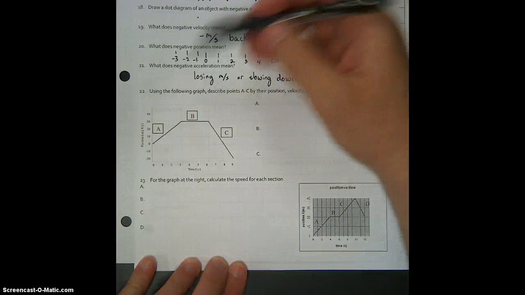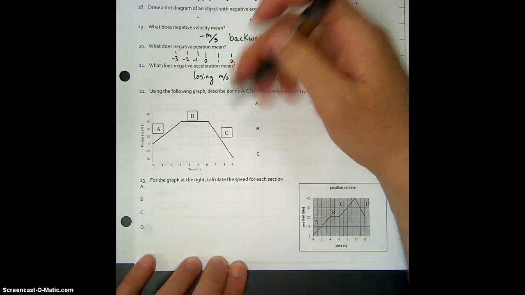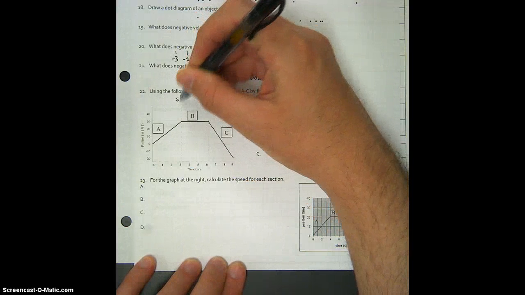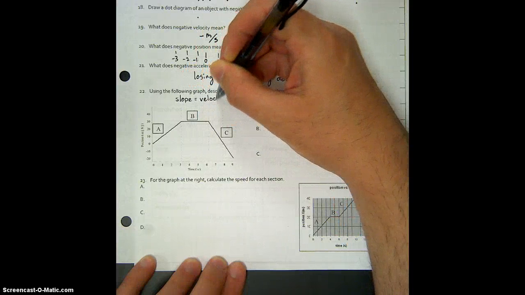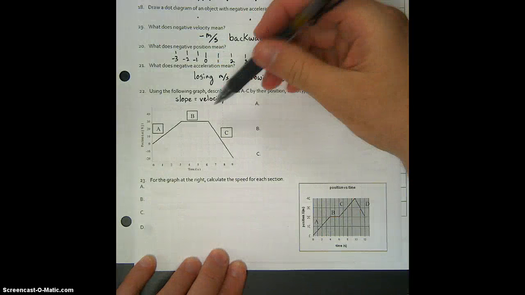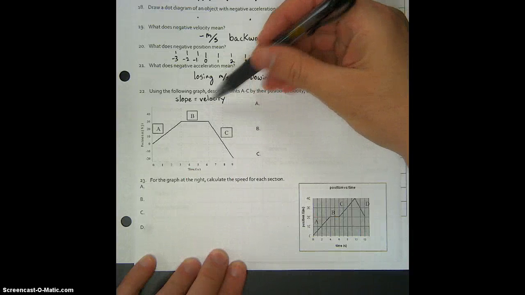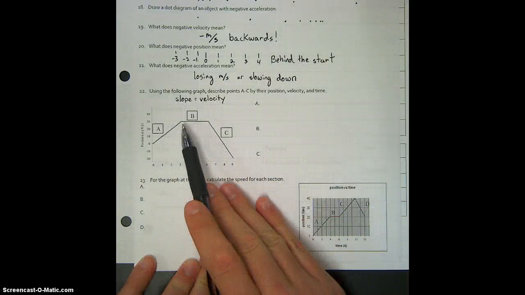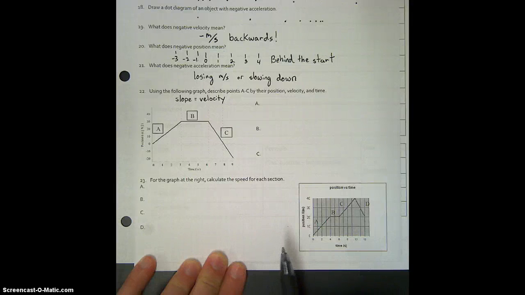We're looking at a couple of graphs. This graph is a position versus time graph. First thing to do, anytime you see that, position versus time, remember for that your slope is your velocity. Okay? That's not even one of the questions, I'm just writing it down because I remember position versus time, slope is velocity. So it says to use the following graph and describe points A, that's this part, B, and C by their position, velocity, and time.